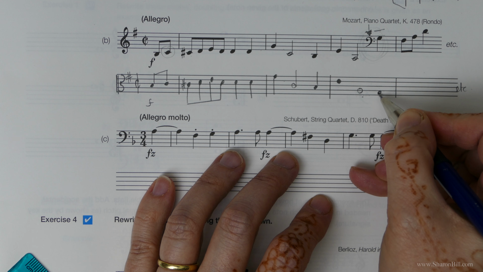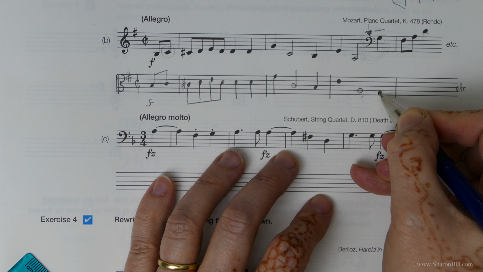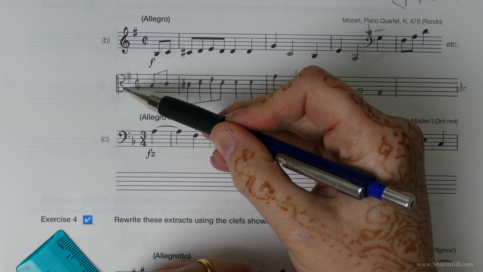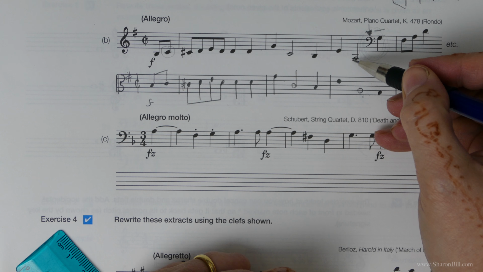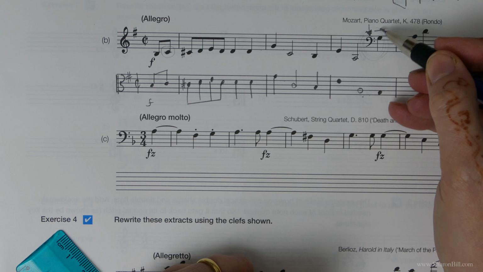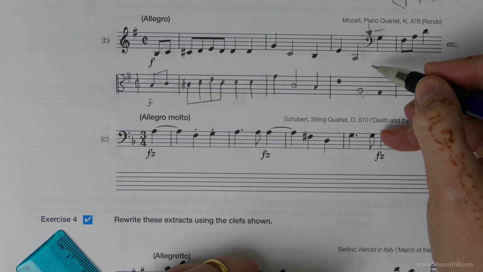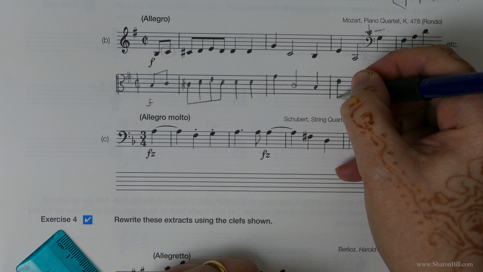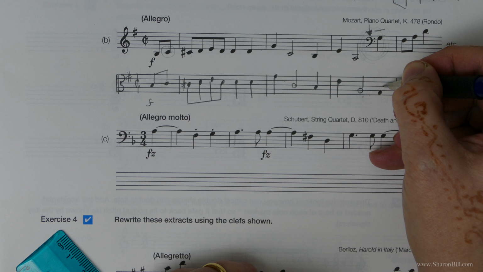So we've actually only gone down one step, and I think that highlights why we would use the alto clef, because we'd have to keep either using lots and lots of ledger lines or keep changing clef, and so that really does highlight why we need this new clef.